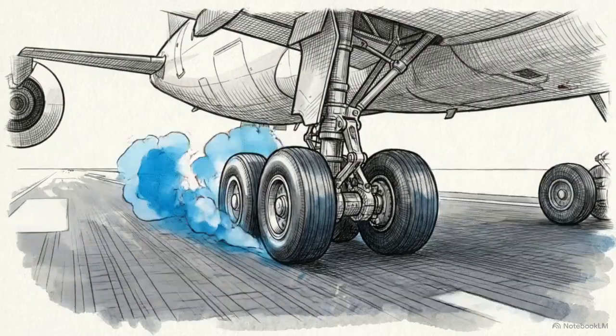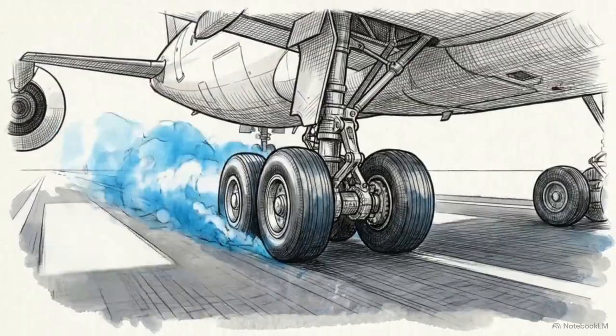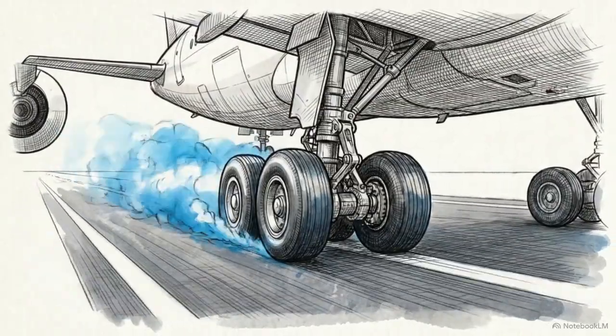Mastering the DME provides the objective distance data required to coordinate your descent and execute a professional landing with consistent accuracy.